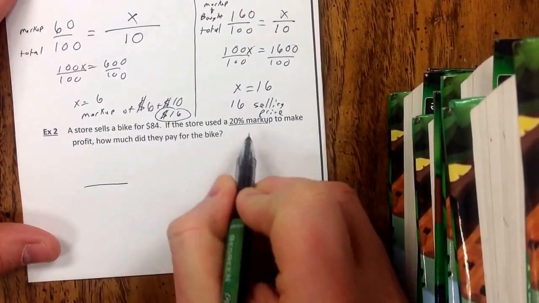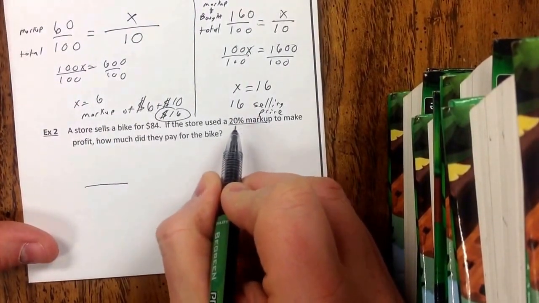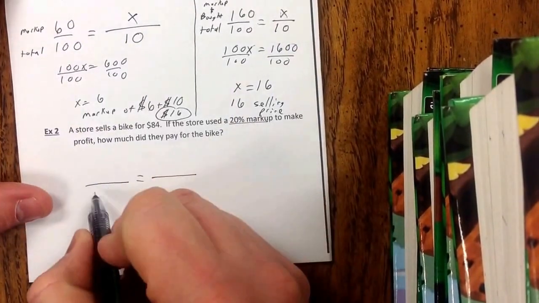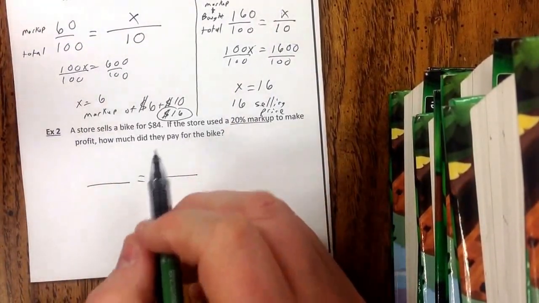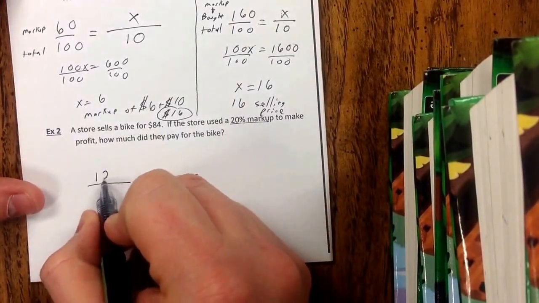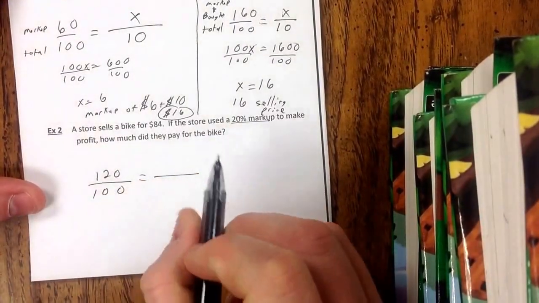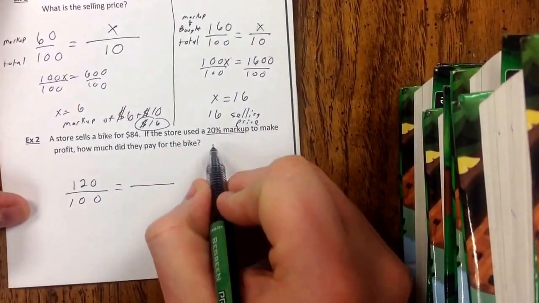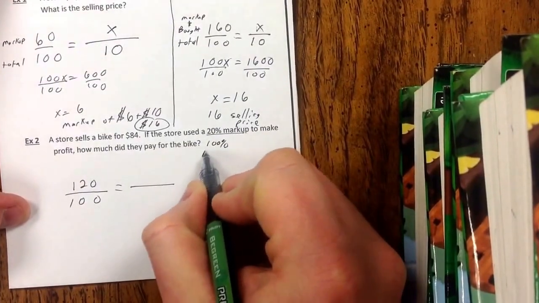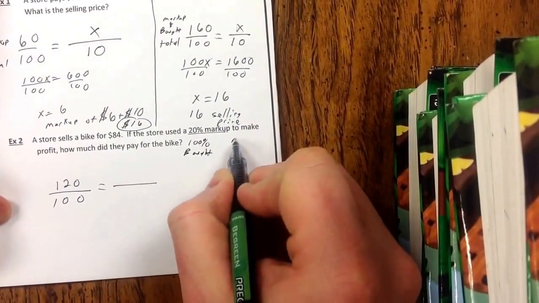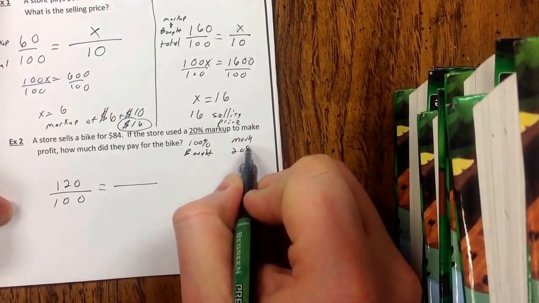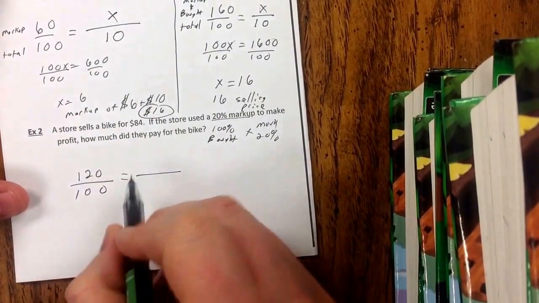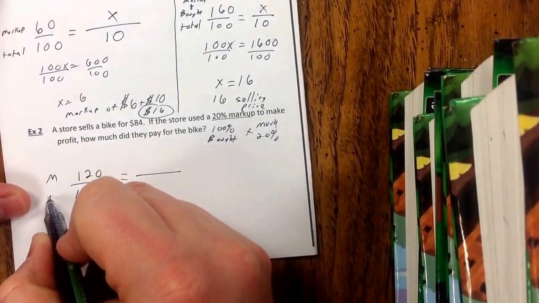So let's look at the markup. This is where it gets a little bit difficult to figure out. They used a 20% markup, so we can say that's going to be 120 over 100. That's where it gets confusing, which one to use, 100 or 120. But they did a 20% markup, so they're doing 100% of what they bought it for and marking it up 20%, and they add those two things together. That's why we get 120 over 100. Now, this is going to be the markup, and this is going to be the original or the total.